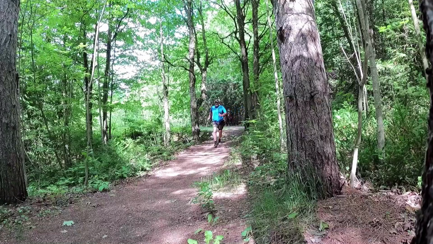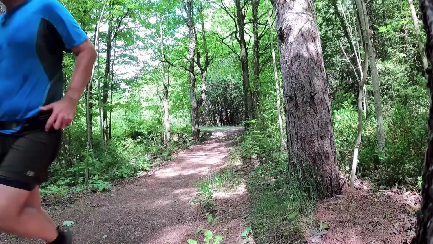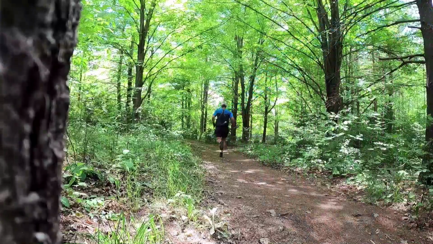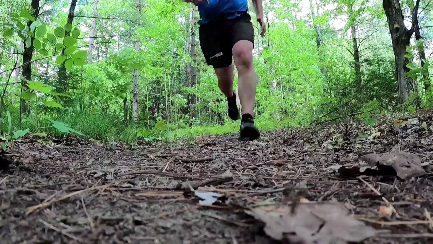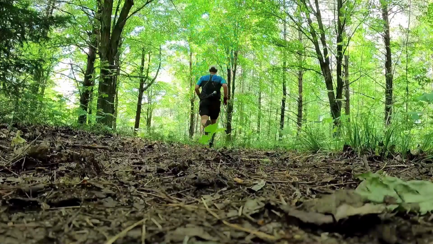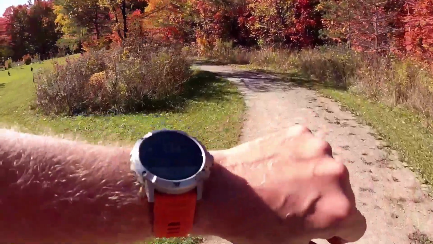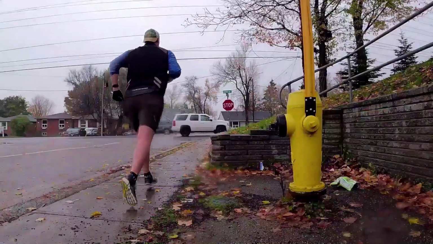So yeah, RPE is a great self-regulating tool, but it's self-regulating. You have to pay attention to what your body is telling you, and each day is going to be different from the previous day. So stay hydrated, run in cooler temperatures, and just pay attention to what your body's telling you with regards to how you feel.